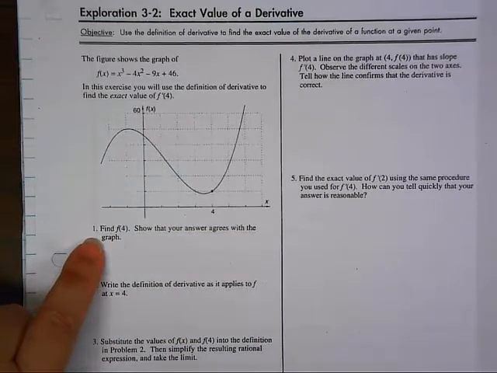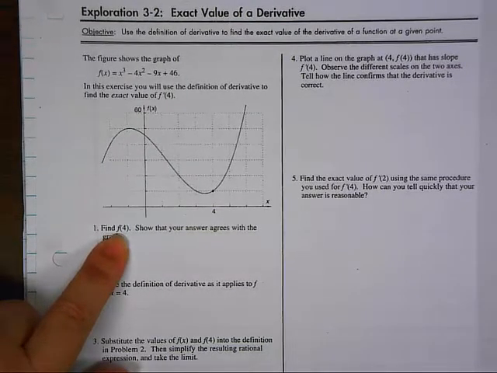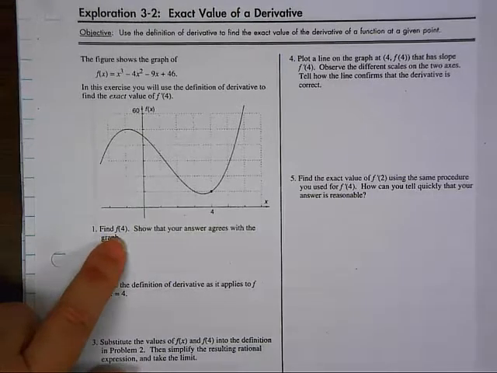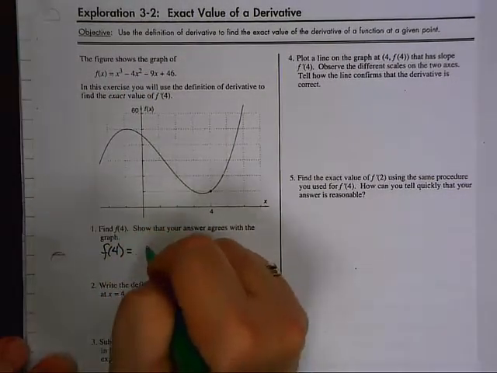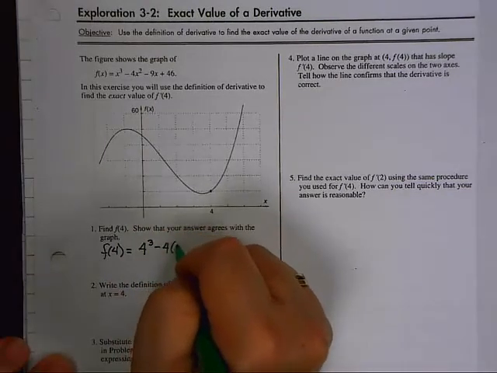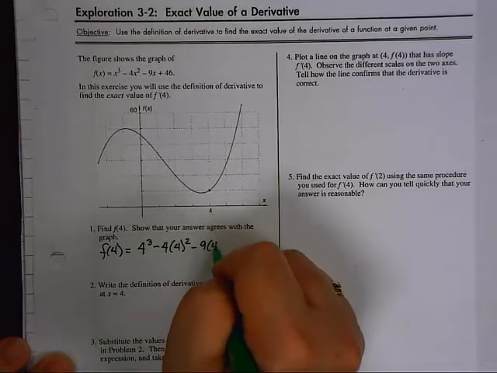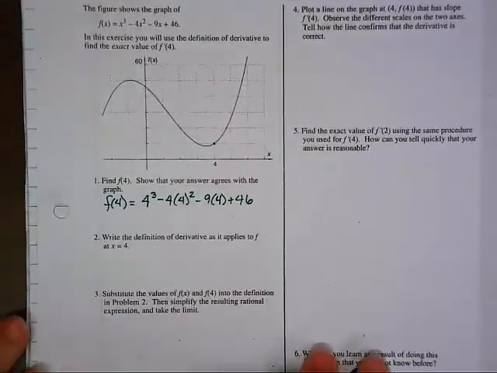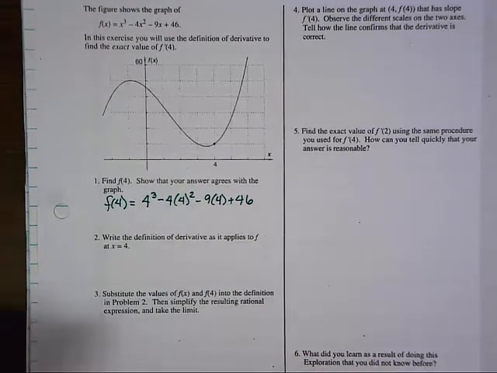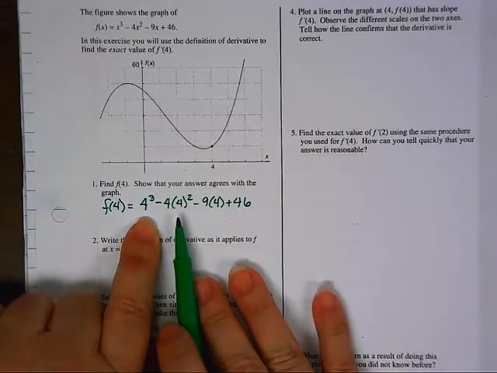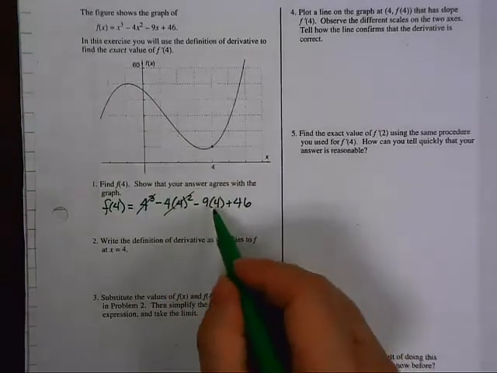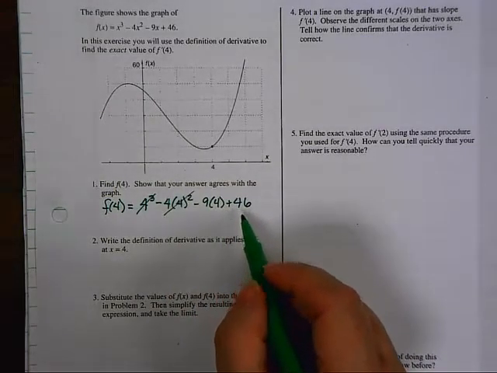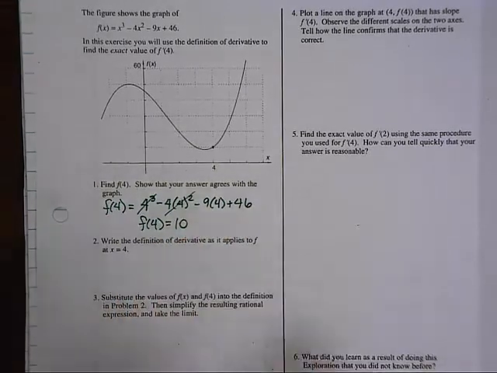All right? So, number 1, find f of 4. What does that mean you're supposed to do? The y value at 4. How do you find the y value at 4? Plug it in. So let's do that. F of 4 equals 4 to the third minus 4 times 4 squared minus 9 times 4 plus 46. Okay. This is not as hard as it looks. You can do this without a calculator rather easily. Look at these first two terms. They are the same thing. This is 4 to the third and that's 4 to the third, right? So they cross each other out. So negative 36 plus 46 is what? F of 4 is 10.